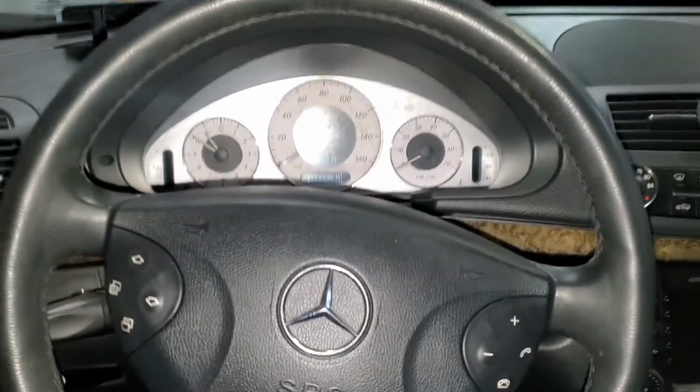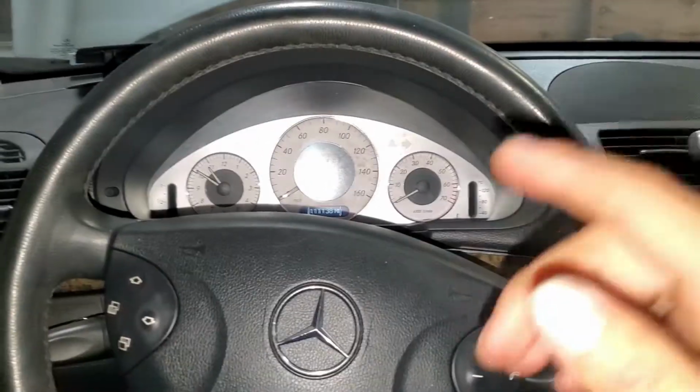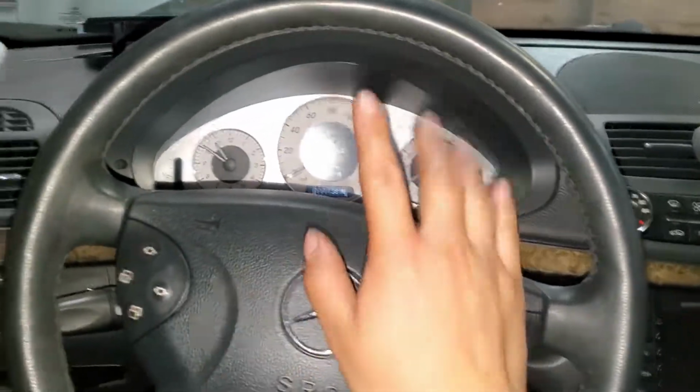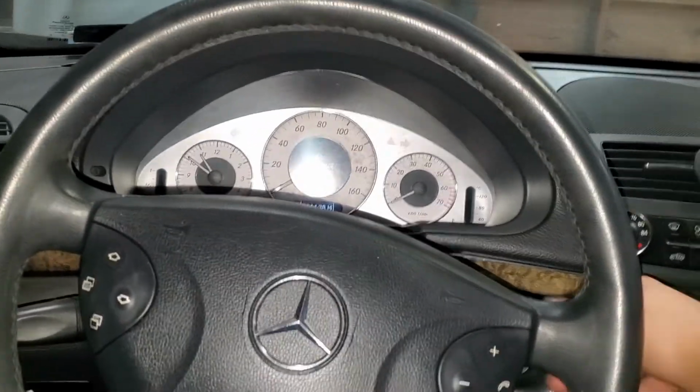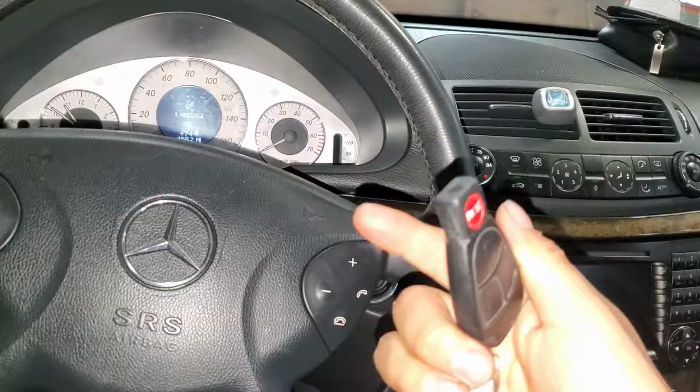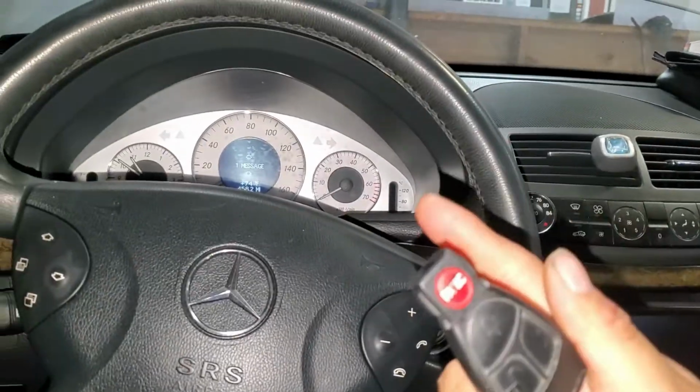Today I have this 2005 Mercedes-Benz E-Class. Chassis number I believe is 211211, and we're gonna program the computer because I am having problems with it.